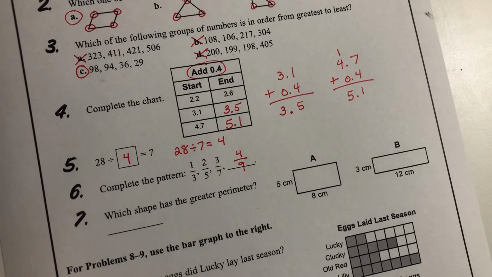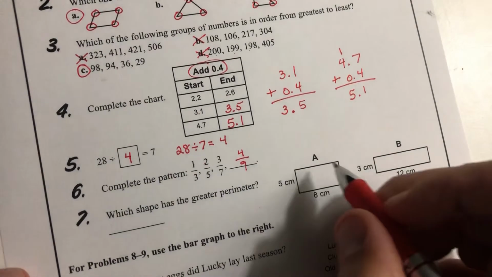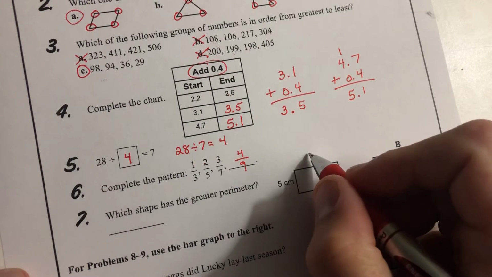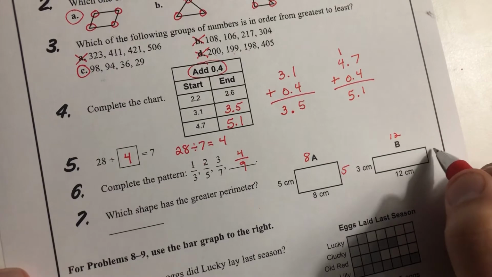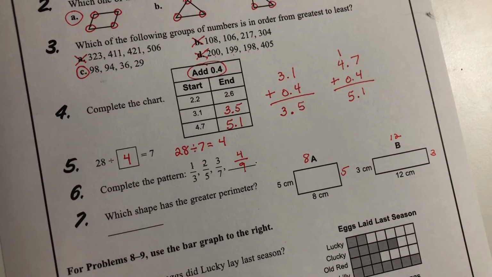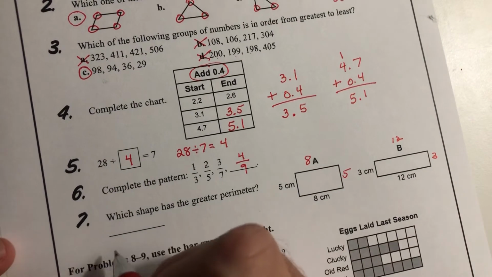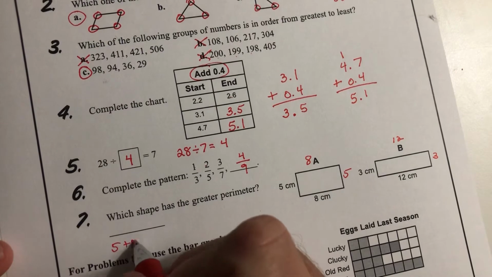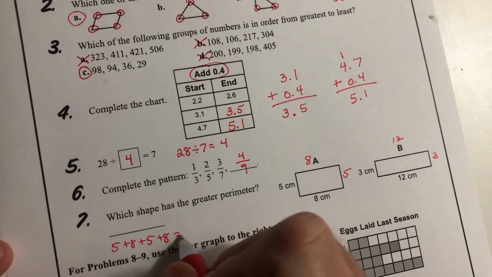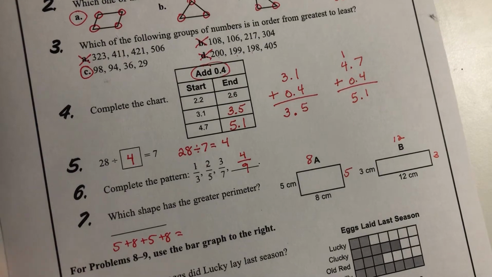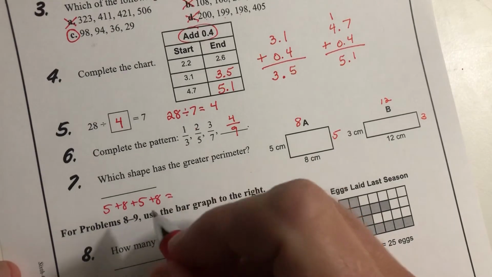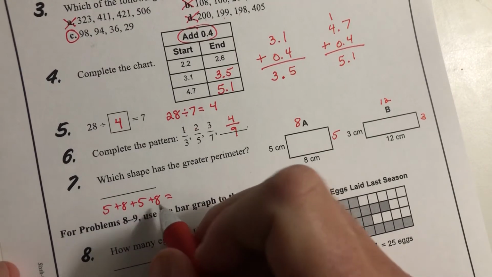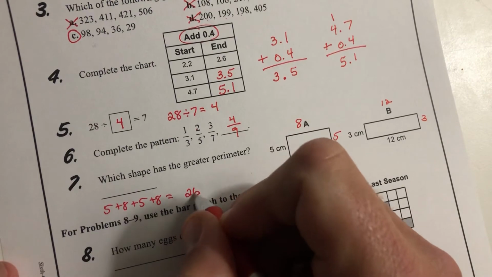Number 7, which shape has the greater perimeter? Well, again, remember, opposite sides are equal when you're talking about a rectangle, so that's going to be 8, that's going to be 5. This is going to be 12, that's going to be 3. So now let's add them up and see which one is greater. So let's do rectangle A. We got 5 plus 8 plus 5 plus 8. And again, if you guys wanted to use your calculator for this, that's fine. 5 plus 8 is 13. 13 plus 5 is 18. 18 plus 8 is 26.